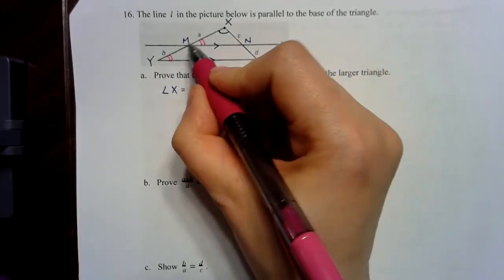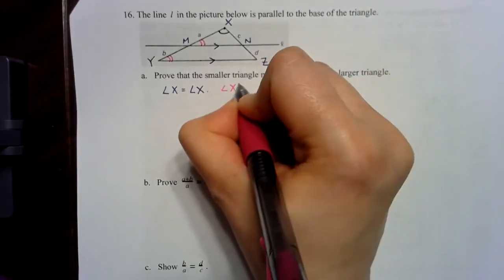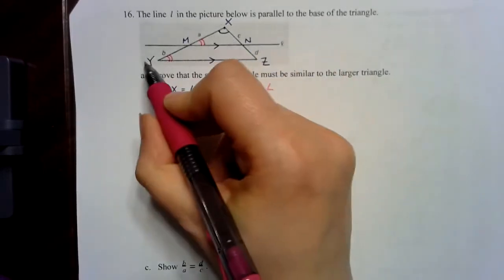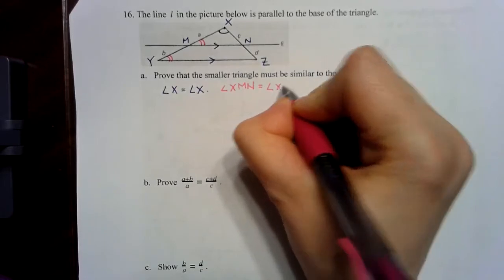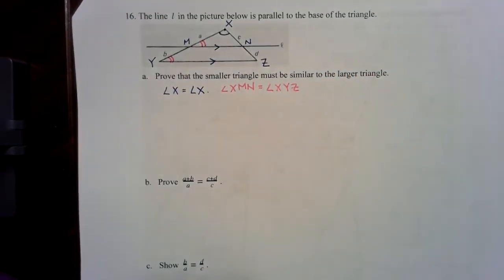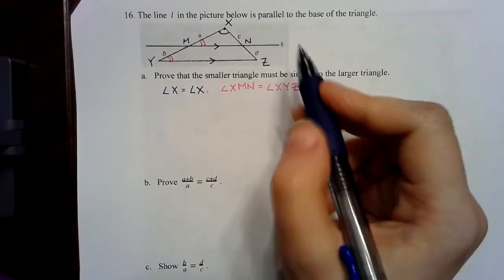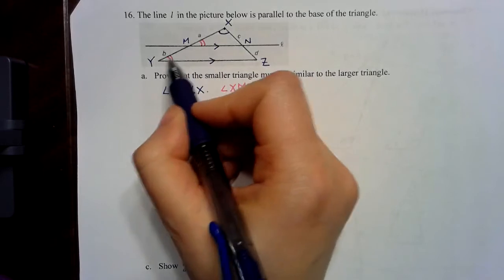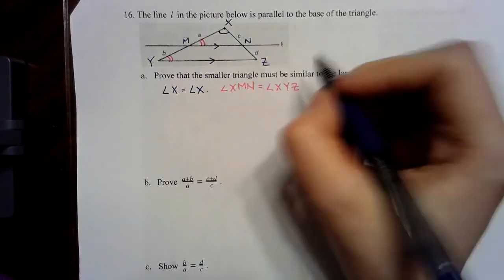So angle XMN has to equal angle XYZ. Well, why is that the case? Well, that's because these lines are parallel and these were corresponding angles.